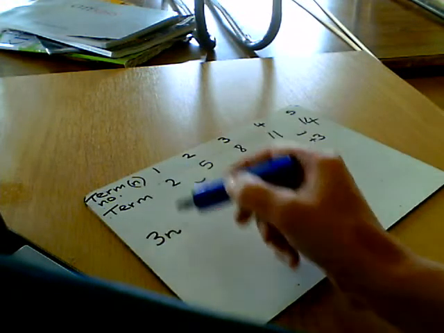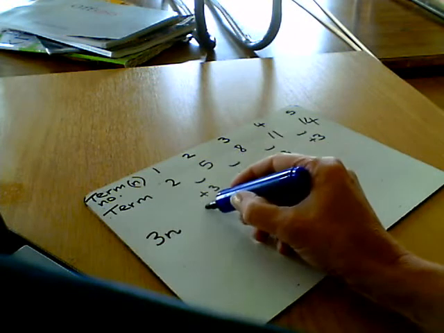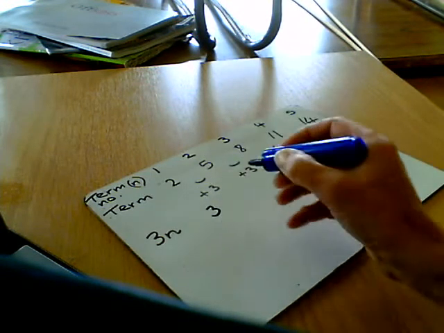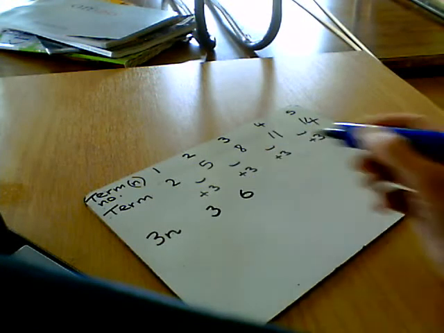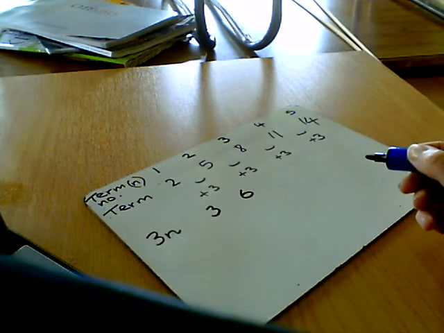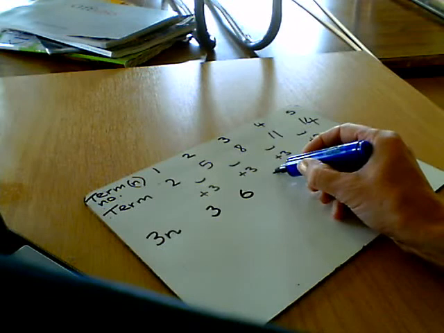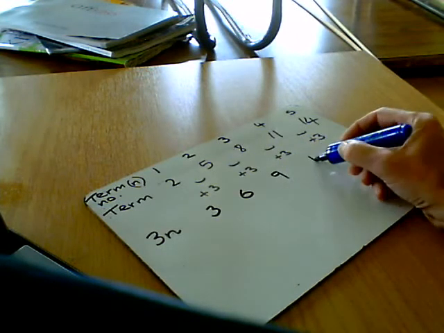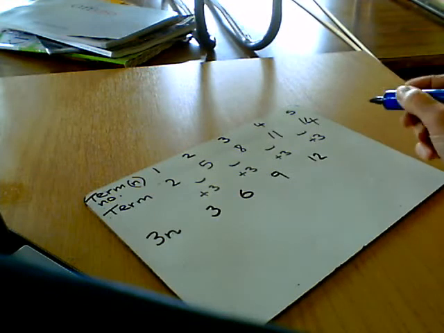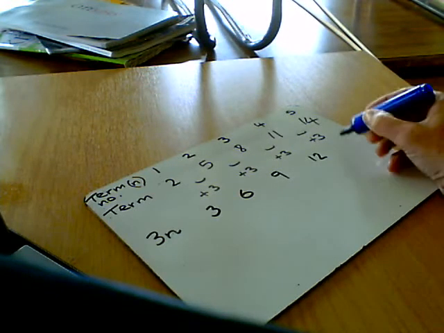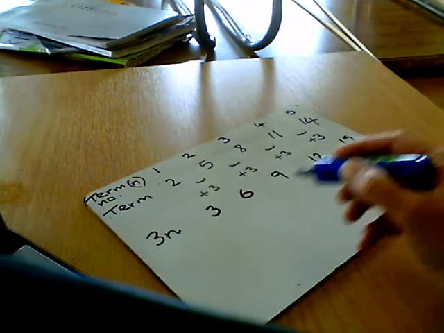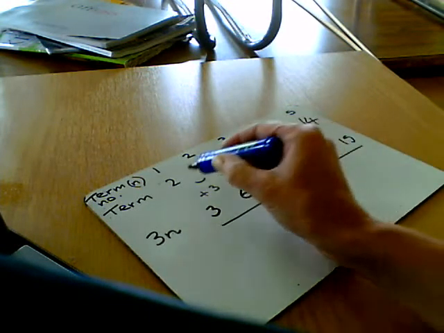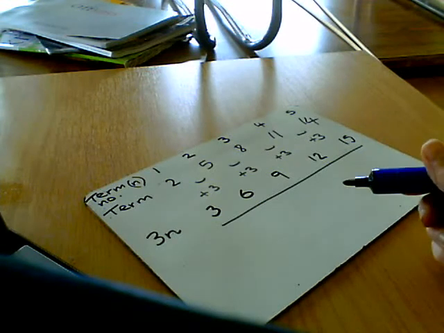So where n is 1, 3 times 1 is 3. Where n is 2, 3 times 2 is 6. Where n is 3, 3 times 3 is 9. Where n is 4, 3 times 4 is 12. And where n is 5, 3 times 5 is 15. And now I want to compare this sequence to the original one.